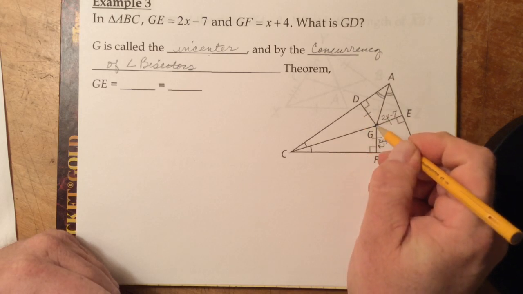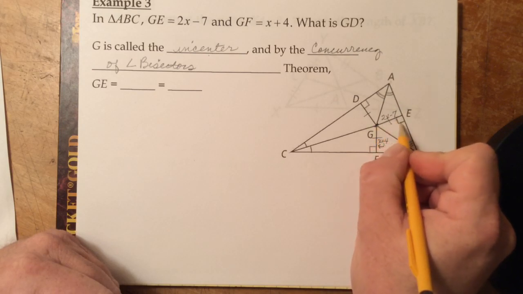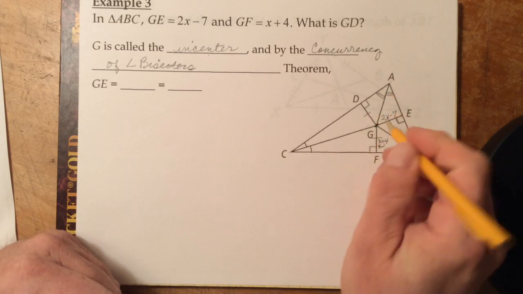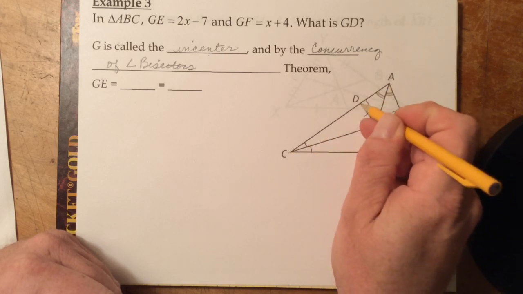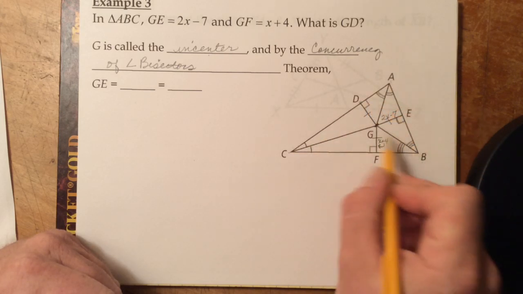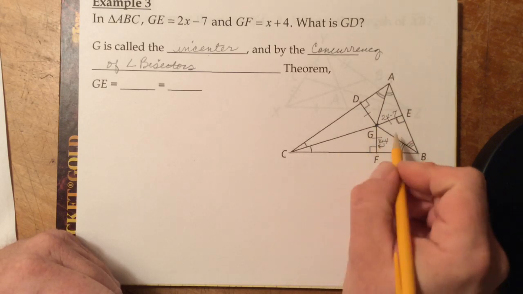So from G to AB, it's the same distance. Remember, it's perpendicular to the segment, as from G to side DA, perpendicular, point D, as is G to F, which is the perpendicular of CB.